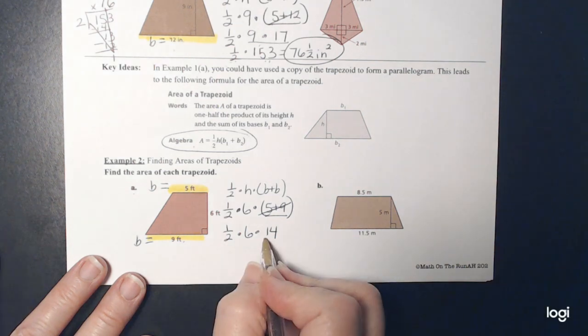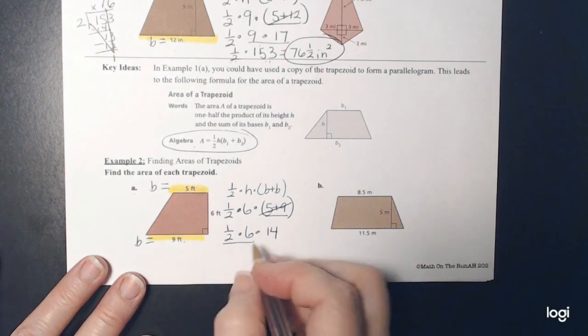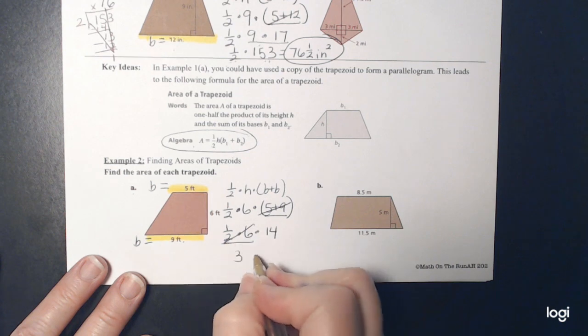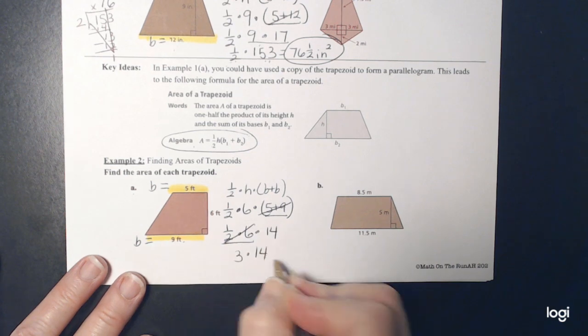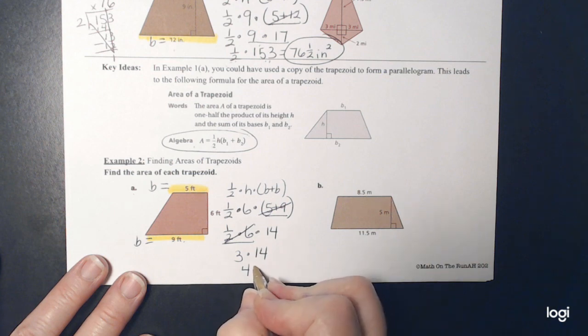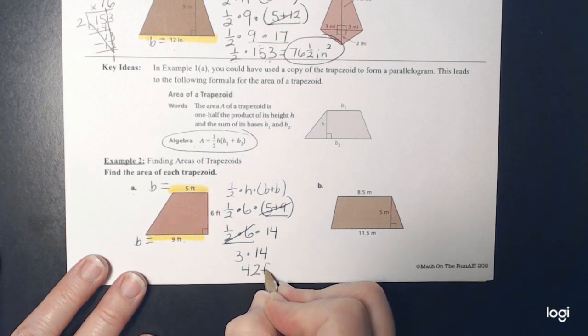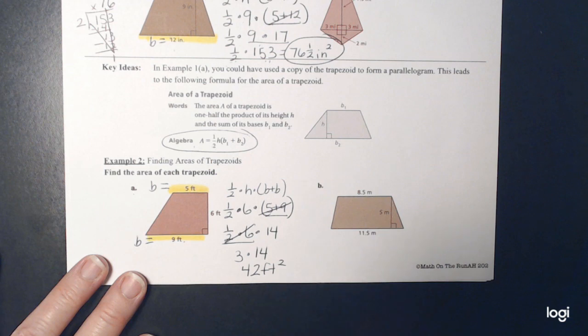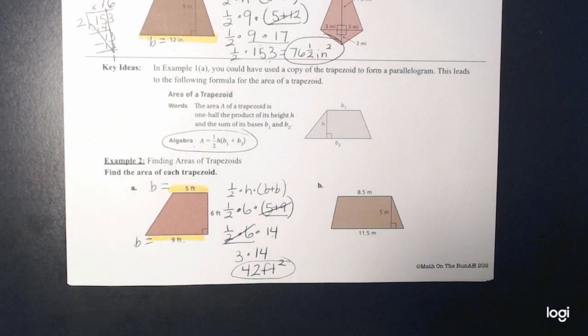This time I'm going to go ahead and multiply 1/2 of 6, that's 3. 3 times 14 should be 42 feet squared. Now, if you did half of 14, you've got 7. 7 times 6 will still give you the same answer. So you could have multiplied any way.